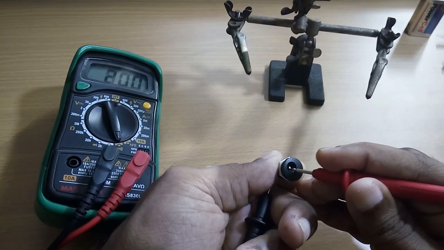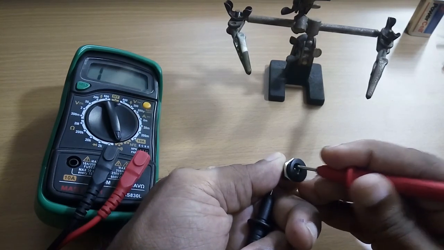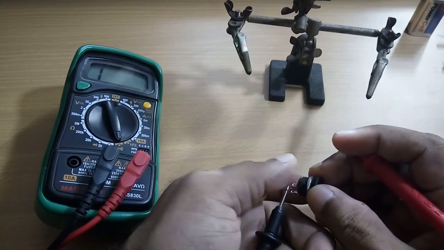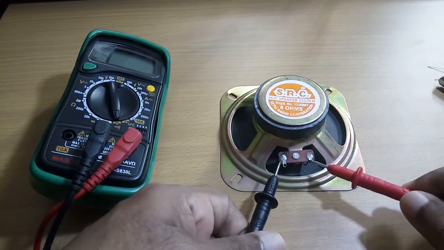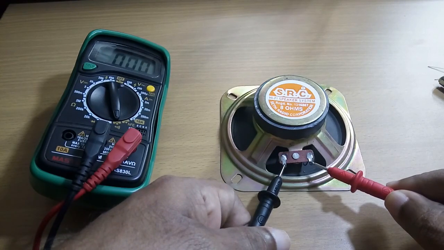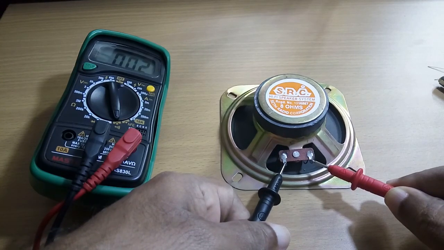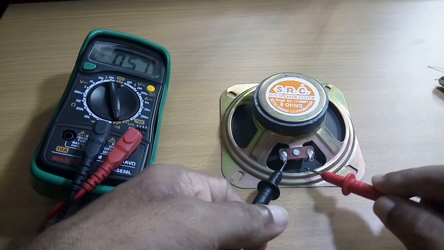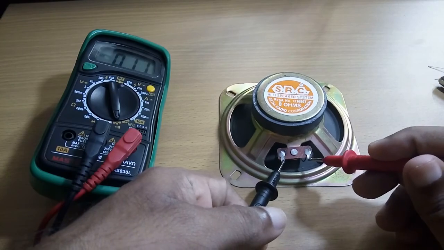So this way we'll be able to check each of the pins, whether there is any continuity between the pins, to check whether the socket is working. Now we'll just check a speaker. You can see an 8 ohm speaker. This is showing 0.2 ohms resistance inside. It is showing the continuity.